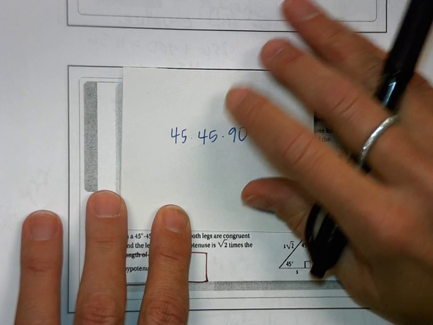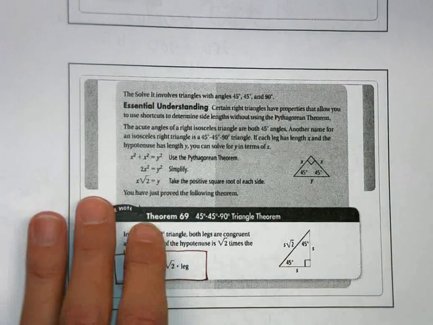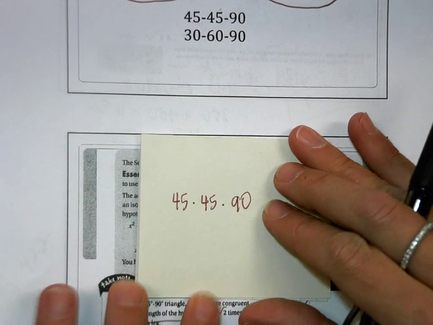Do we need help? Do we need to look at our neighbors and make sure they're doing this correctly? Okay. Well, look at your neighbor. Make sure that they did it right.